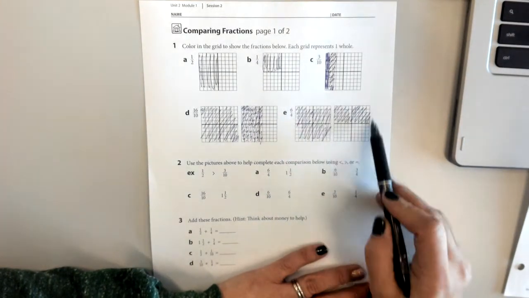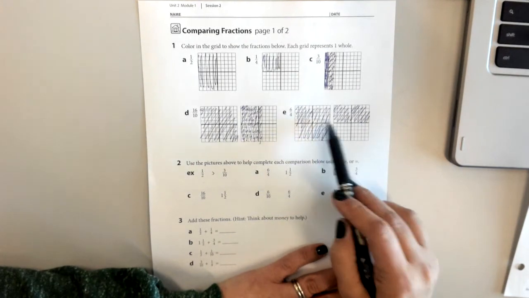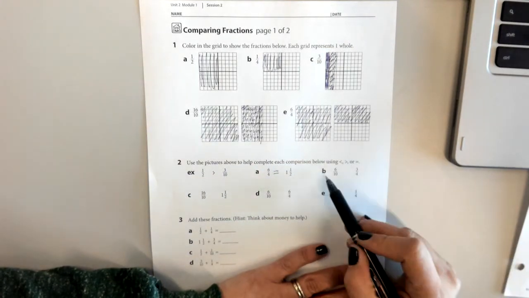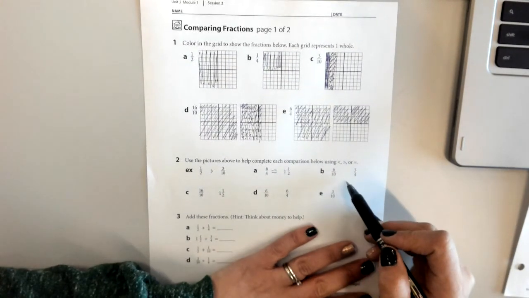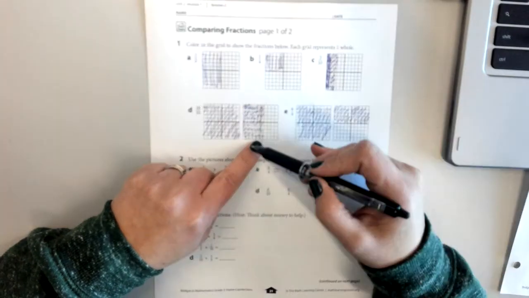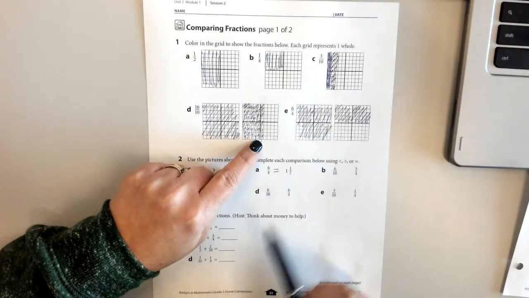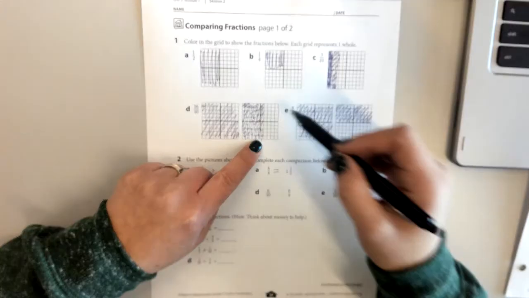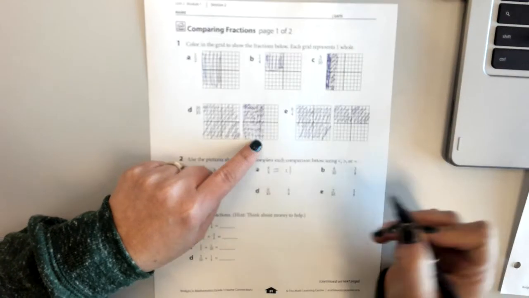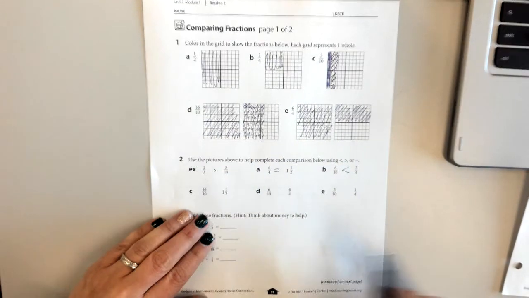So here's 6/4. We don't have 1 and 1/2 filled in, but I know that this is 1 and this is 1/2, so those are equal. B, 6/10. Well, again, I don't have 6/10 filled in, but I can see what 6/10 looks like right here. And I know that that is not as big as if I were to fill in this whole one, move this up here for 3/4. So 3/4 is bigger, so 6/10 is less than 3/4.